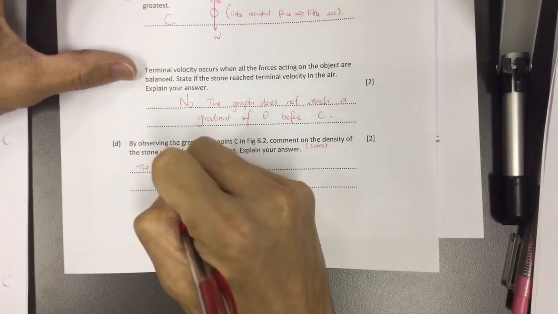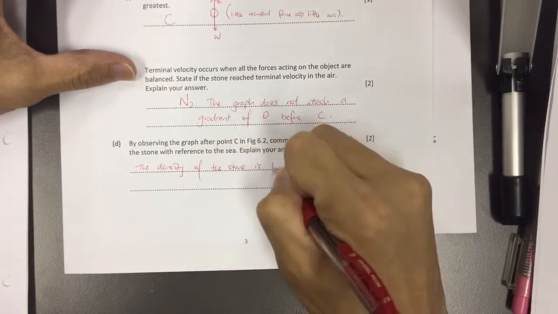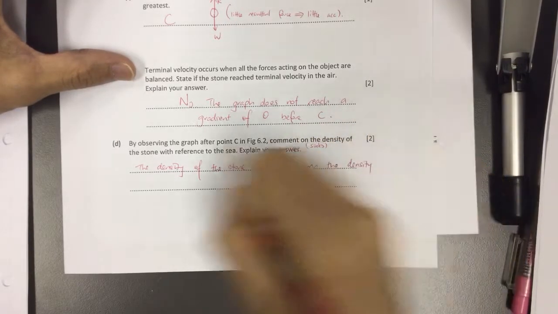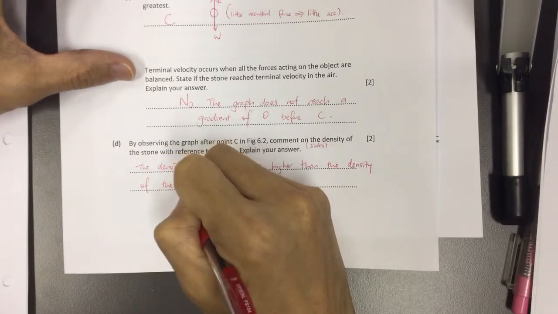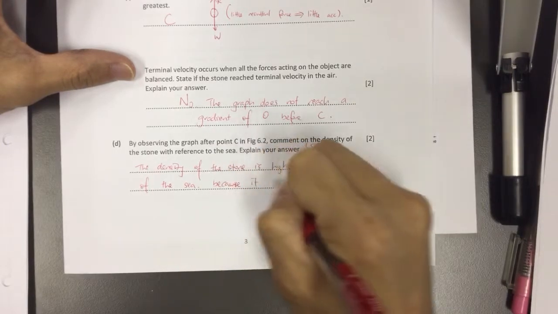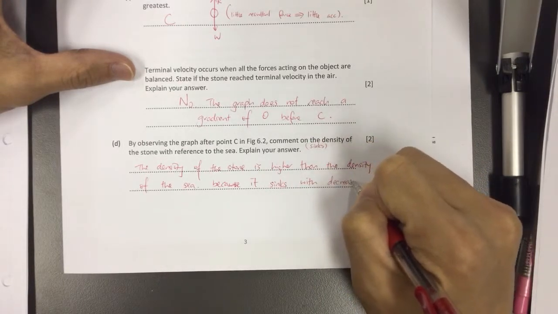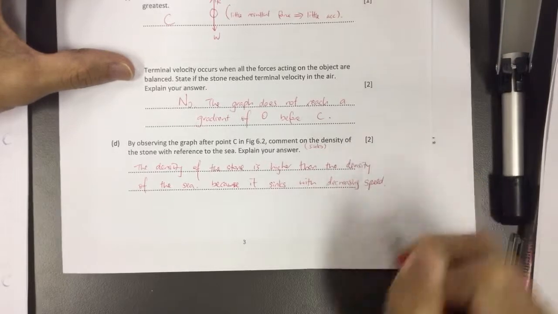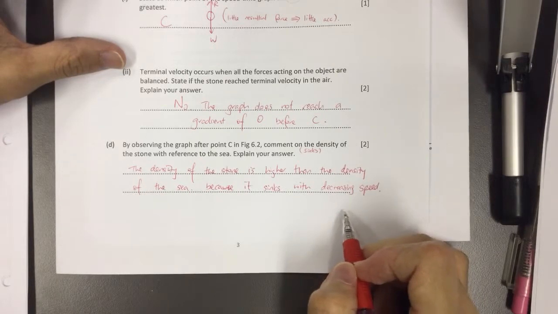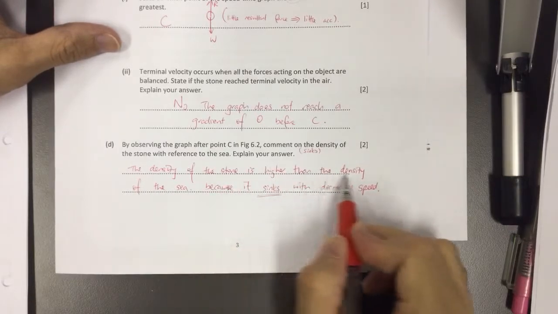How does an object sink? The density of the stone is higher than the density of the sea. And why do we know that? Because it sinks with decreasing speed. Can you imagine if the stone does not sink, the speed will immediately go to 0 because it does not move anymore, but it sinks. So we know that the density of the stone is higher.